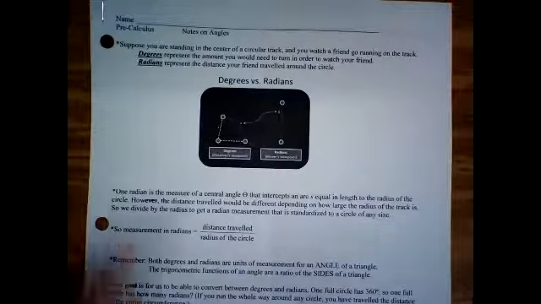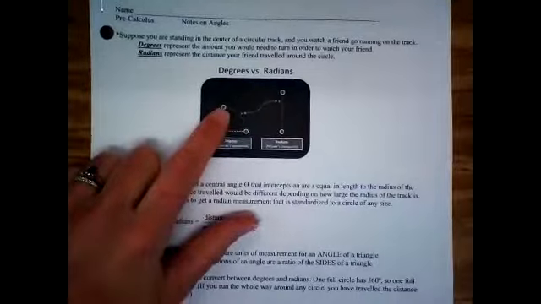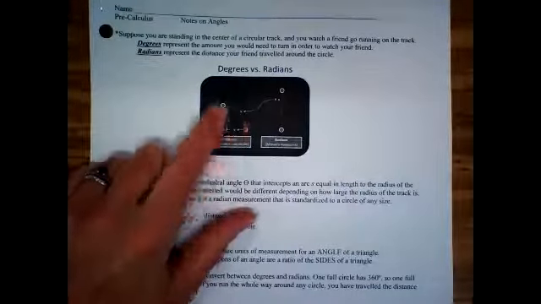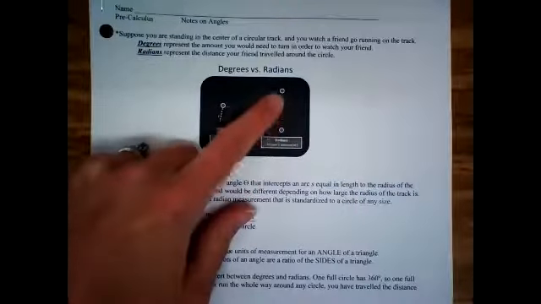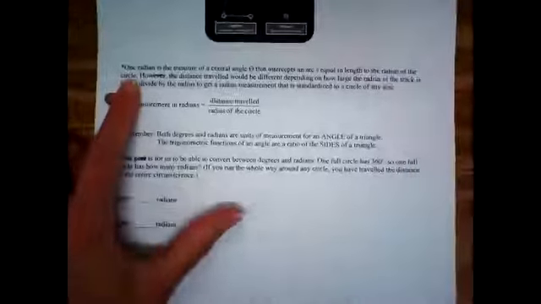Radians is what your friend is doing, is they're actually moving around the circle. Now, this was all nice and color coded, but the printer printed it in black and white. But do you see how this amount gets taken and put right there? That's like the radians, okay? I have it all written out here so that you don't have to write it down.